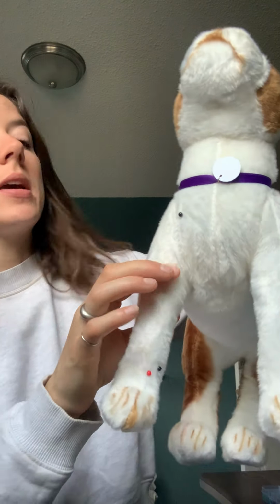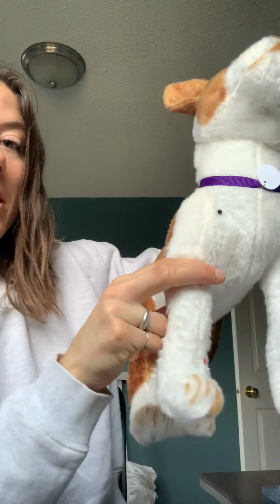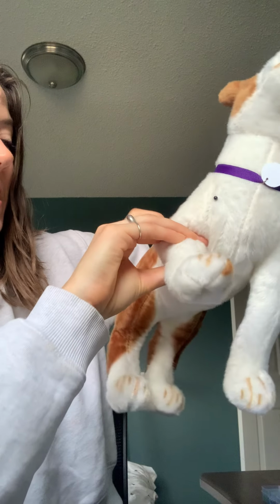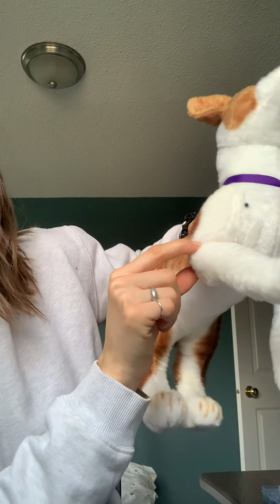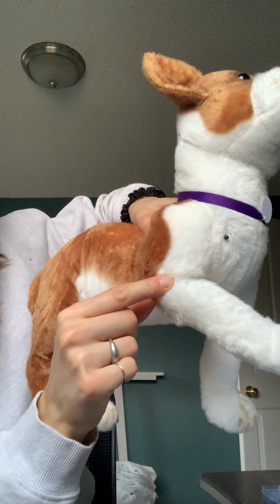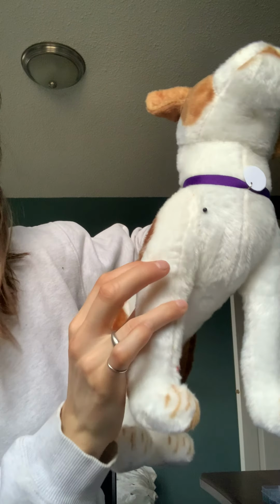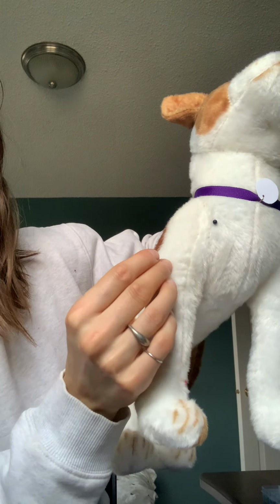The next point is large intestine 11. So if I actually were to bend his elbow and look for the lateral extent of the cubital crease, we'd be around there. So that's where large intestine 11 will be.